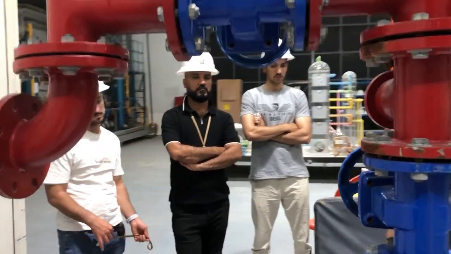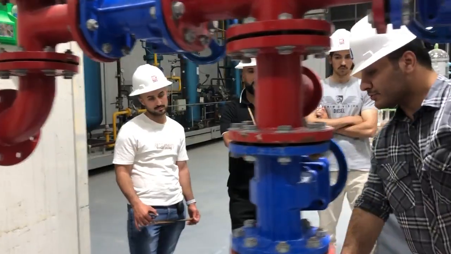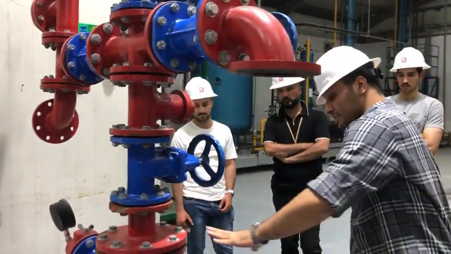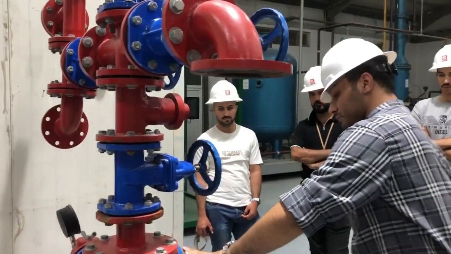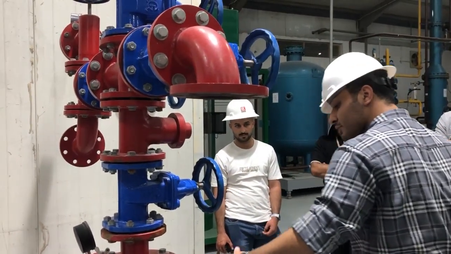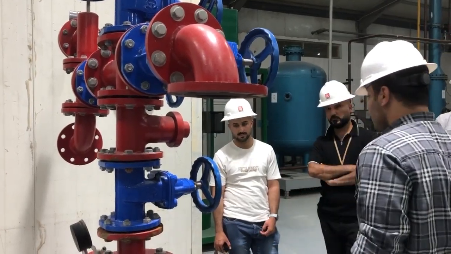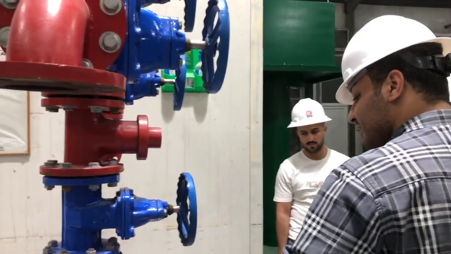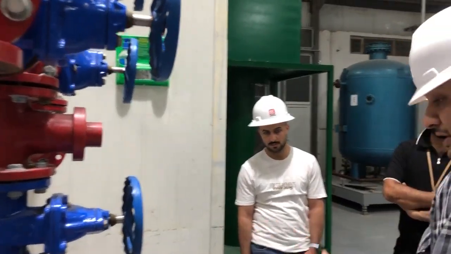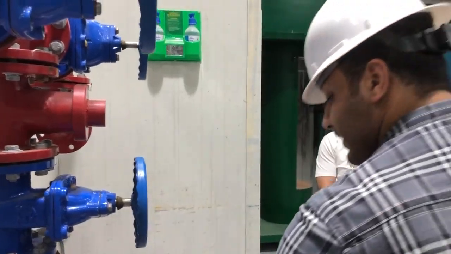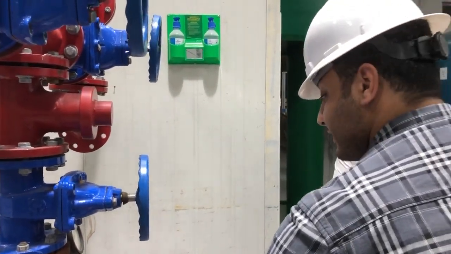We also have a different valve to control and monitor the annulus pressure beside the tubing head spool. Inside the tubing head spool, we have a tubing hanger to hang the tubing and transfer the weight of the tubing to the inside of the casing head.